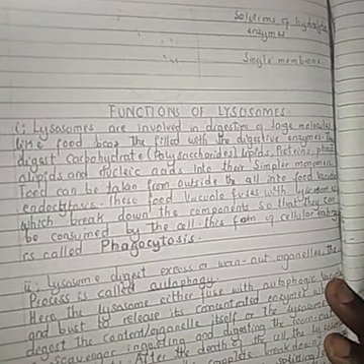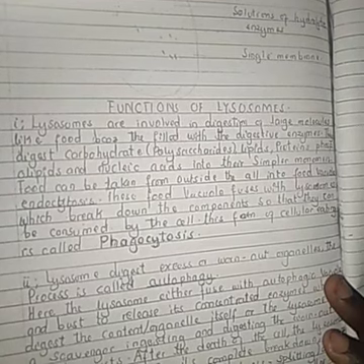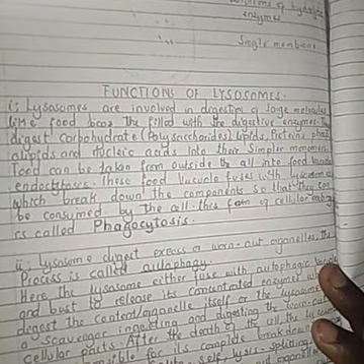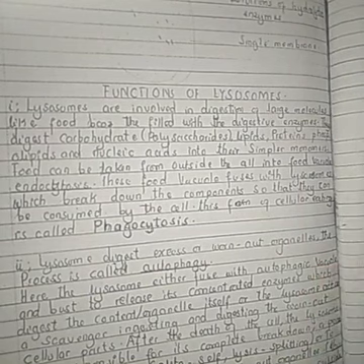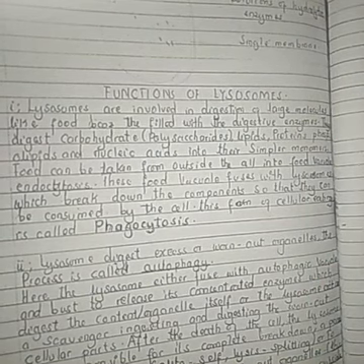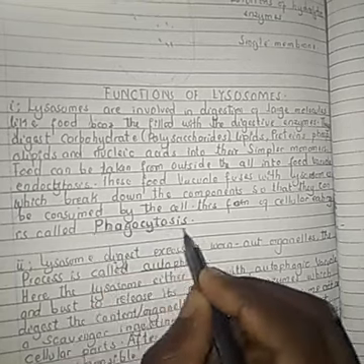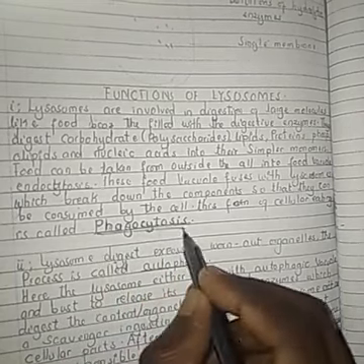The first function: lysosomes are involved in the digestion of large molecules like food. Because the lysosome contains enzymes, it is involved in the digestion of large molecules, and that is what we call phagocytosis. Phagocytosis, by definition, is cell eating.